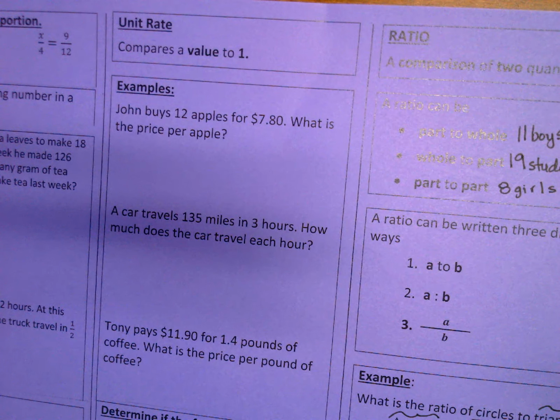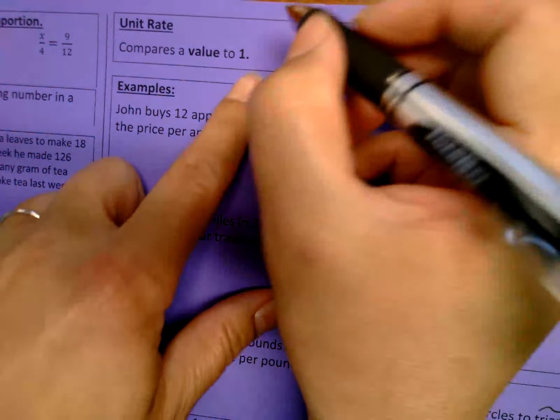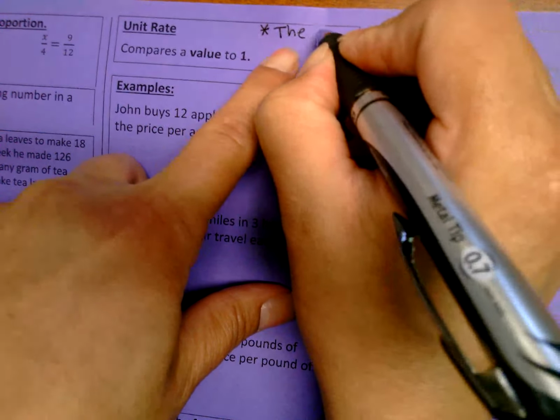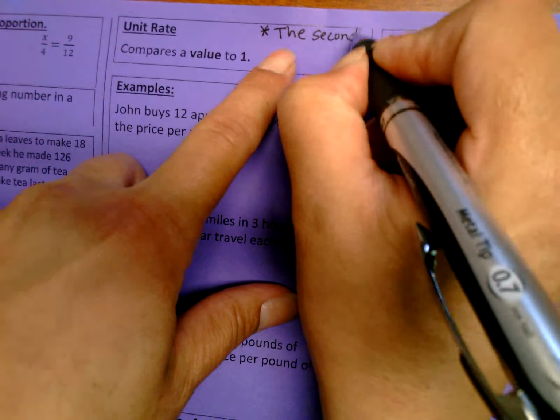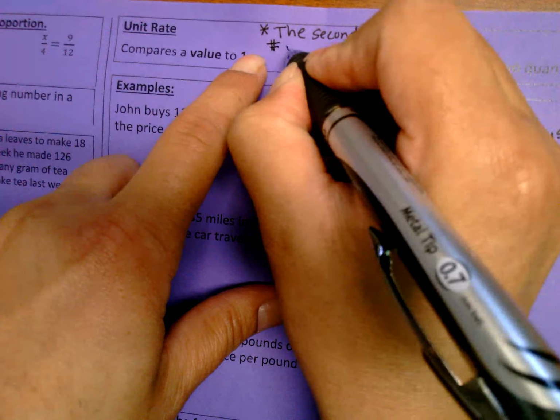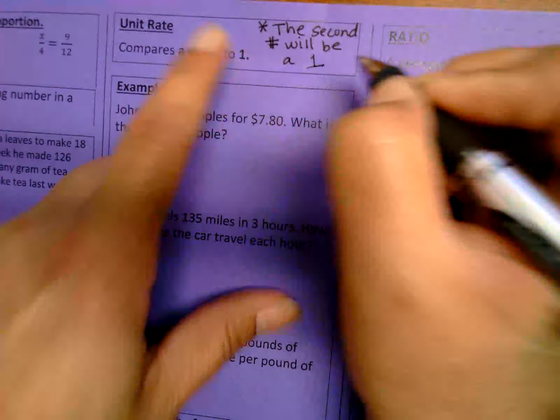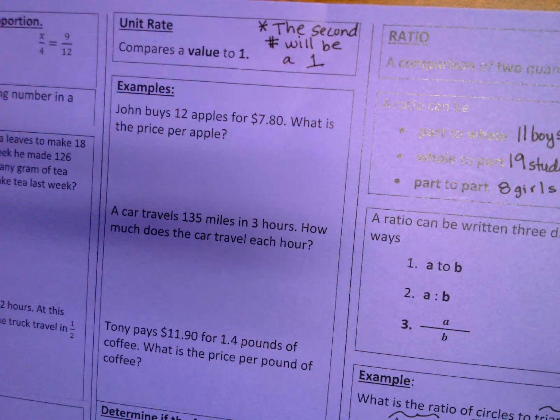Roy, are you listening? Okay, so make a little note. The second number will be a 1. Don't get it confused. If you see a 1 on the first number, that's not a unit rate. It's got to be the second number. It's got to be the bottom of the fraction, okay? So look at some examples.